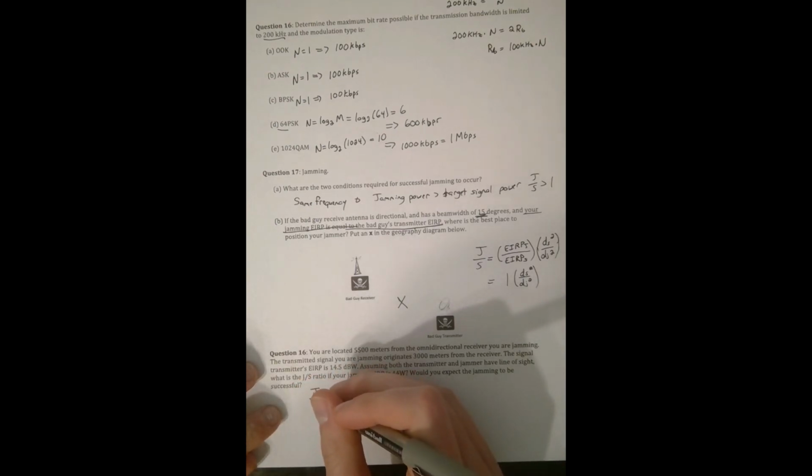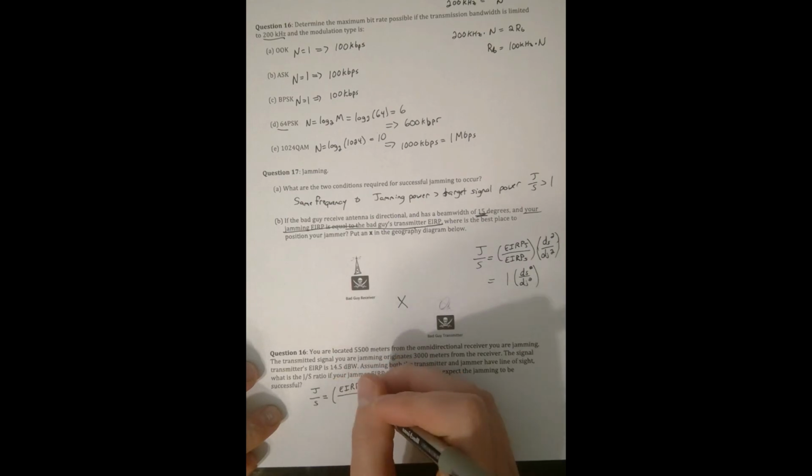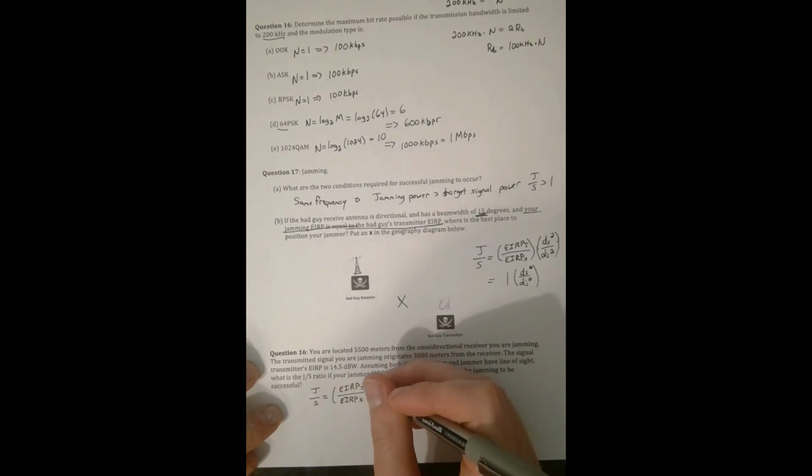So you can do this one in 2 different ways. Again, the solution online shows how to do it with decibels, so I'm going to do it with watts instead. It's helpful probably to try to do it both ways. Make sure you understand both equations. So what I'm going to use is the same equation from the last one, which is J/S equals EIRP of the jamming signal over EIRP of the signal we're targeting, times DS squared, distance to the original signal squared, over DJ squared, distance to the jammer.